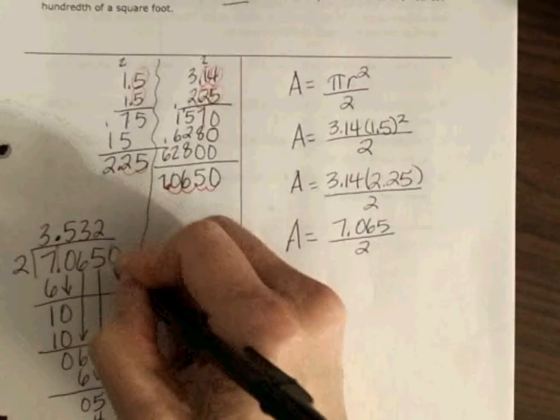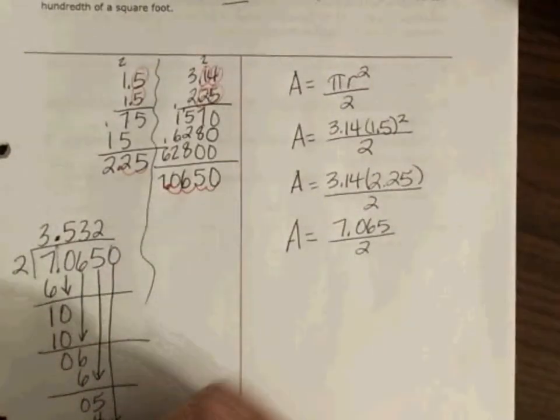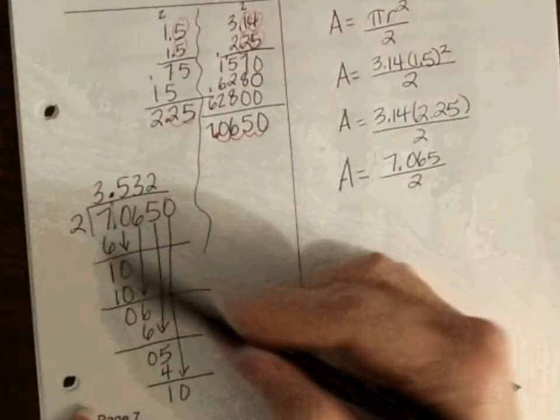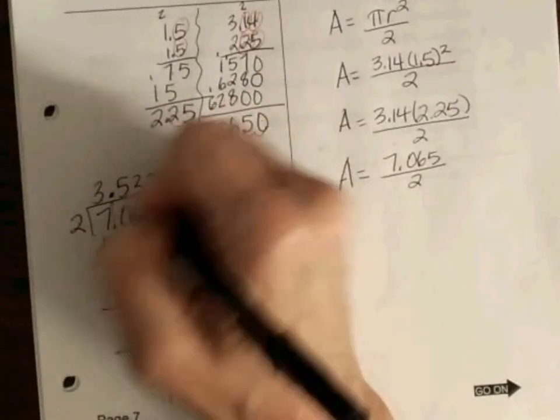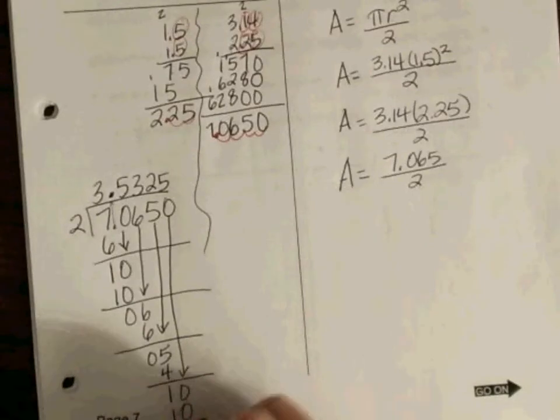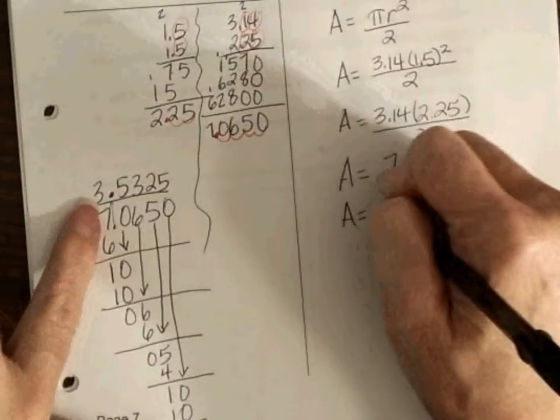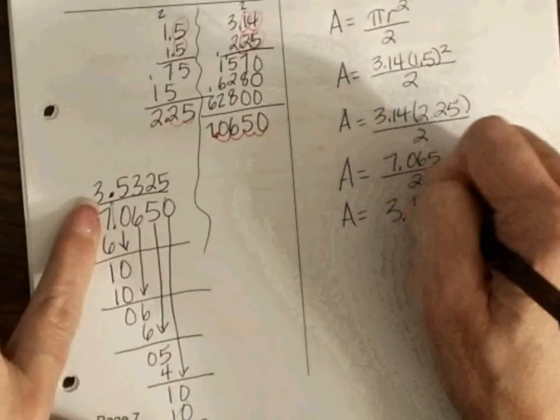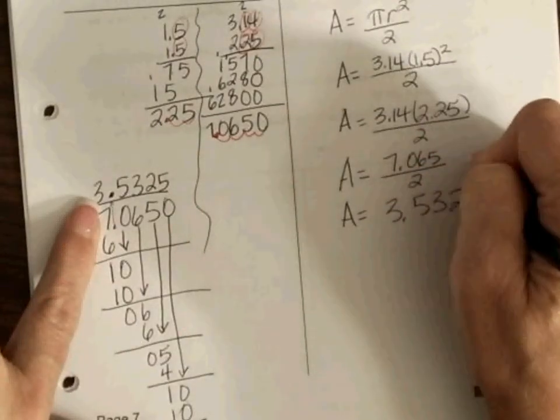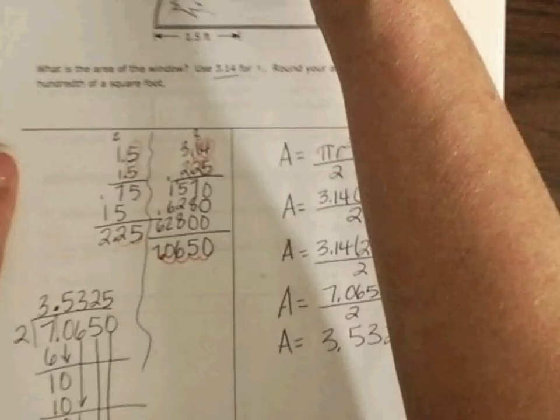For a remainder of 1, I can bring down another 0. 2 goes into 10, 5 times. 5 times 2 is 10, and I have no remainder. So area equals 3.5325.